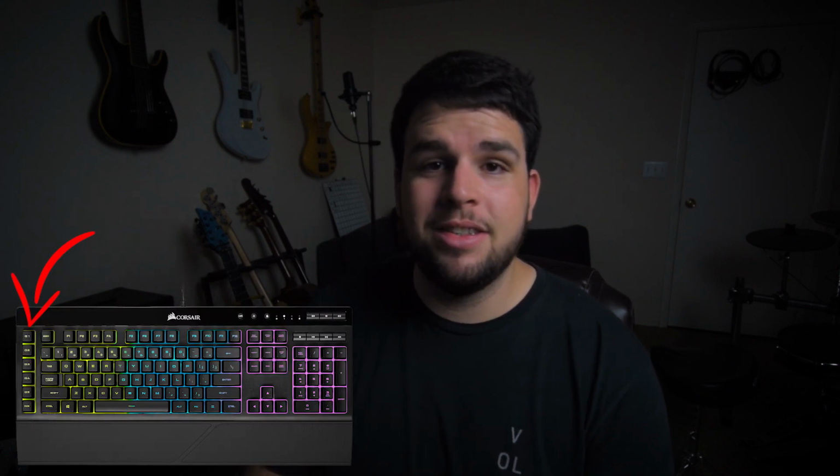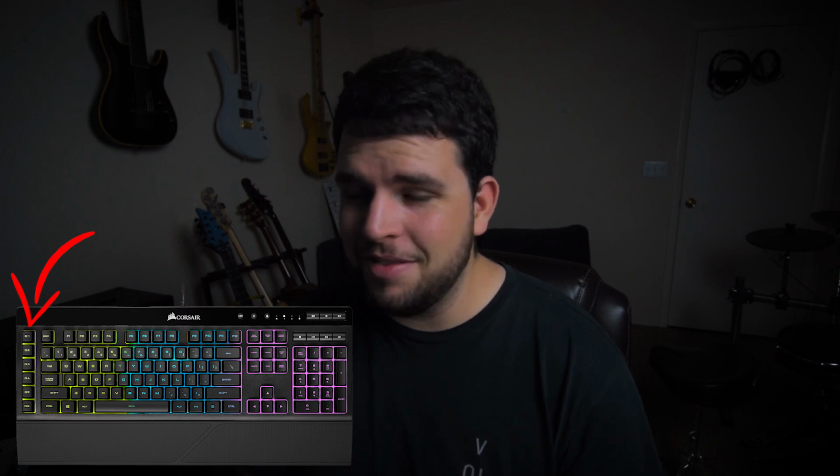Now, the computer I use for recording, I also game on, and because of that, I have a Corsair K55 gaming keyboard. This is not a fancy keyboard by any means. I got this with the mouse for like $100, but it's a solid keyboard, and what's really cool about it is it has 6 programmable buttons on the left side of the keyboard.